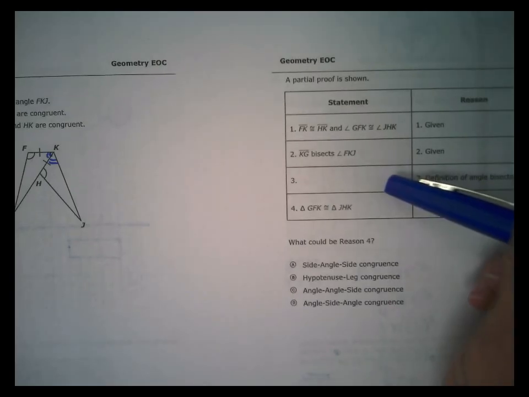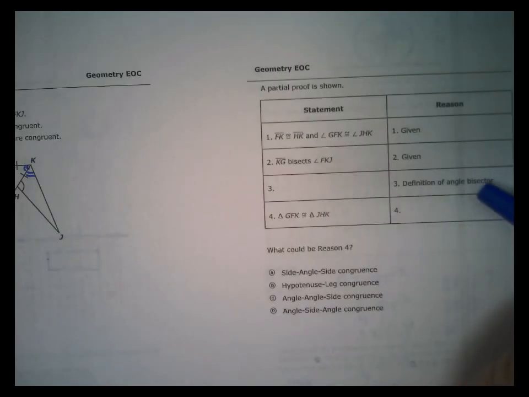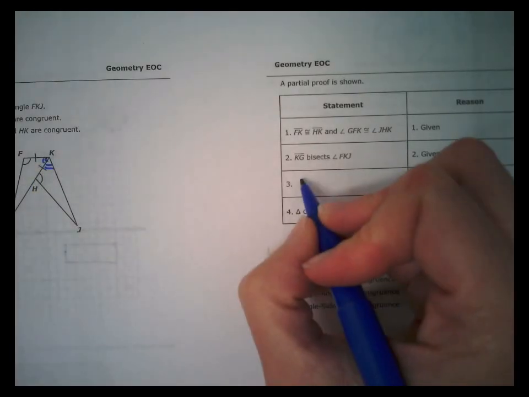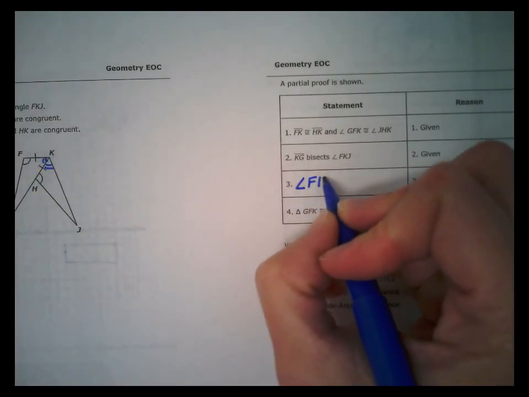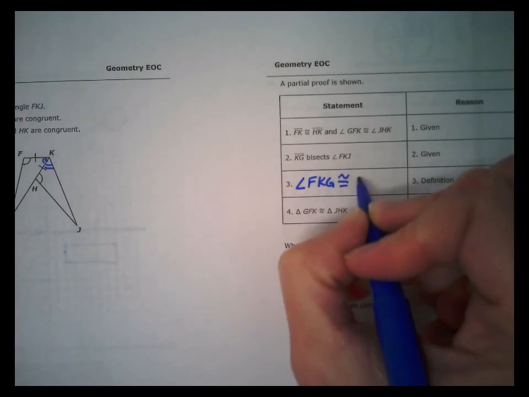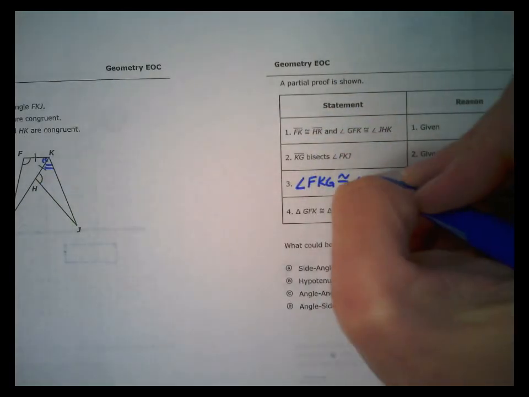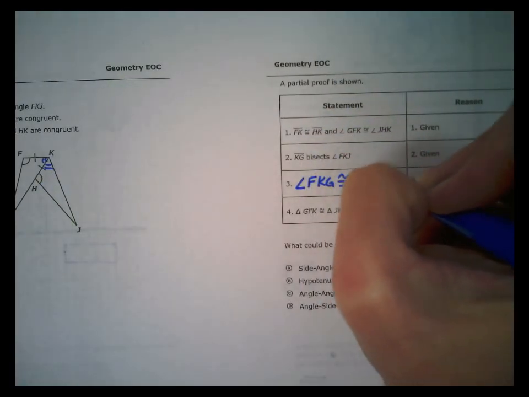But if it was switched around and I had to do line 3, if I have definition of angle bisector here, then I would have to have two angles that are congruent here. So remember, this was our bisector. So we would have to say angle FKG is congruent, that's this little angle here, to this little angle. So we could say HKJ.